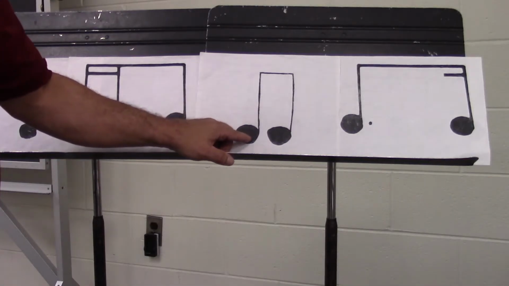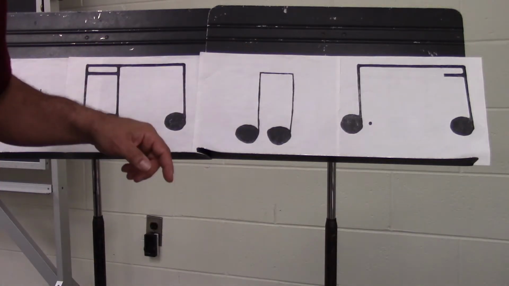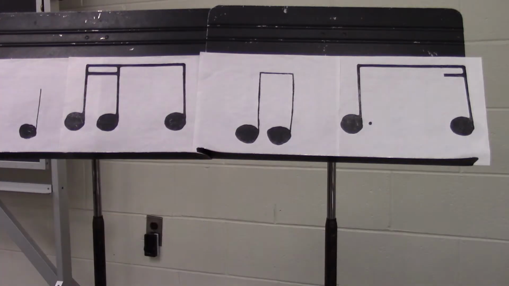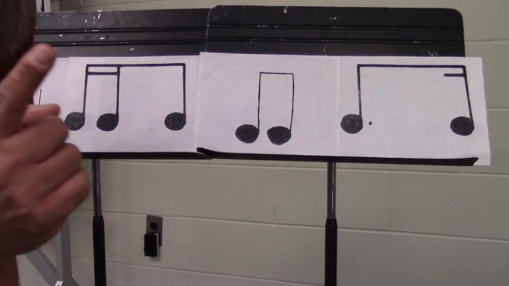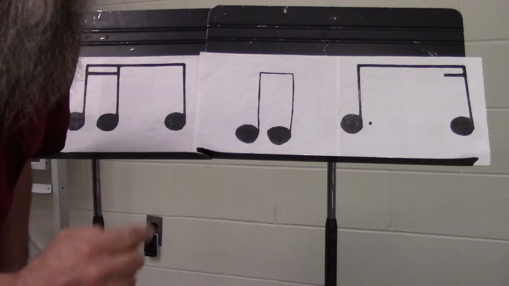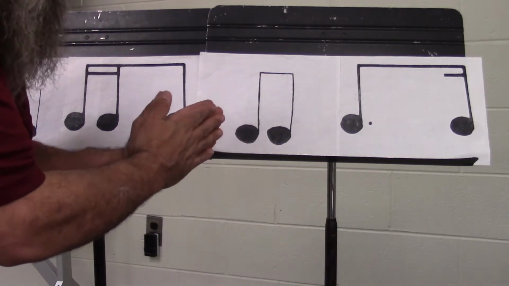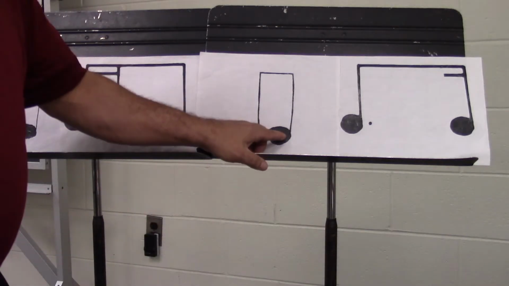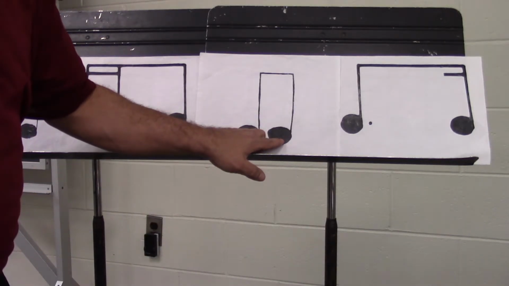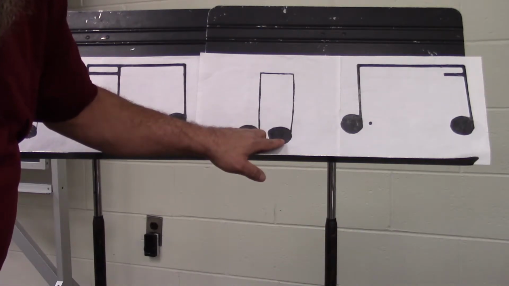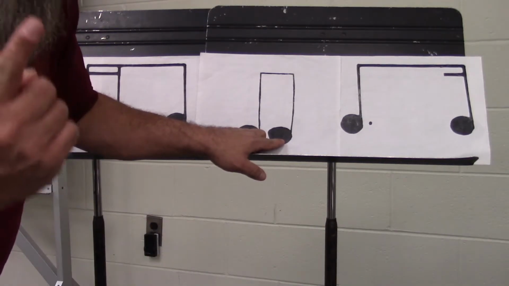What kind of note is this? This is an eighth note because it has one beam. What do we count on this note? We're going to count 3E because it equals 2/16. Ready? Go. 3E. What do we count on the next eighth note? We're going to count and because it equals 2/16.